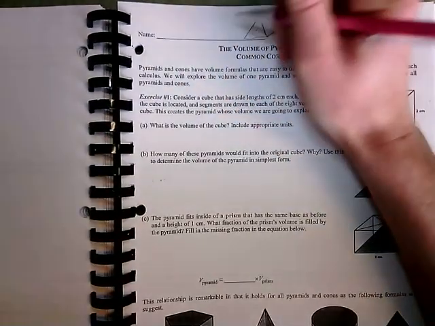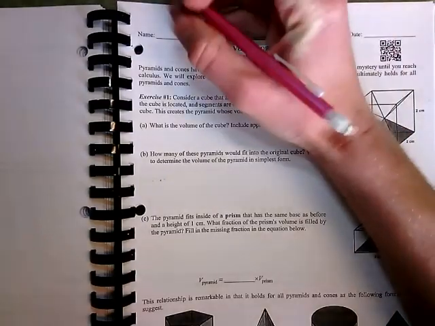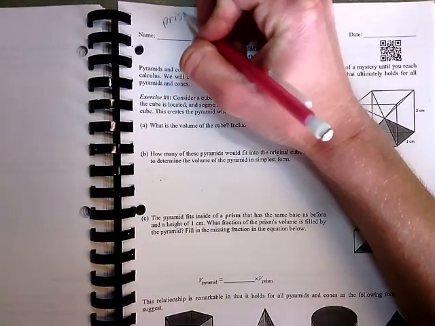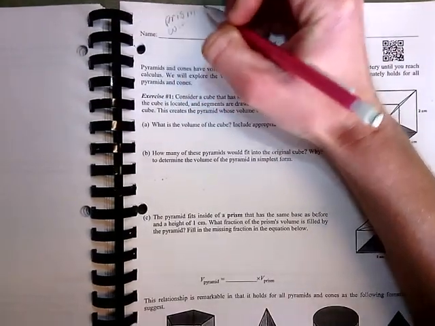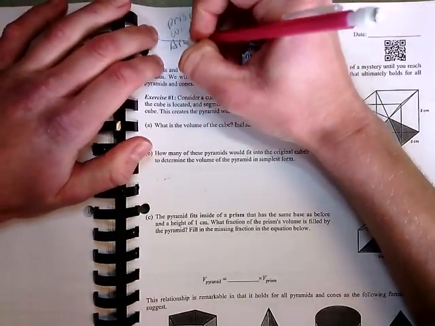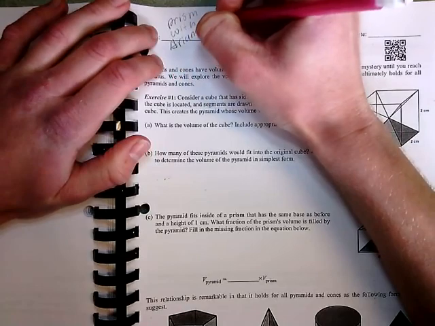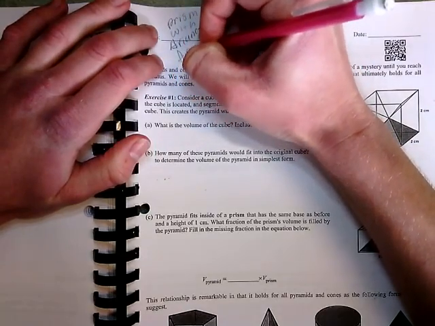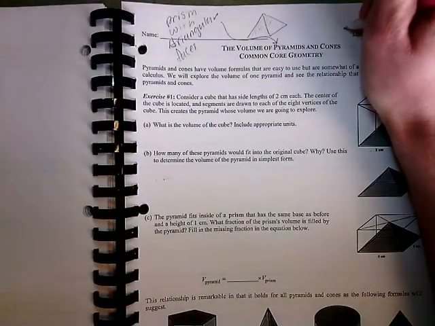Now the base can vary, so it could be a square, a rectangle, or a triangle, but what makes a pyramid is a prism with triangular faces.